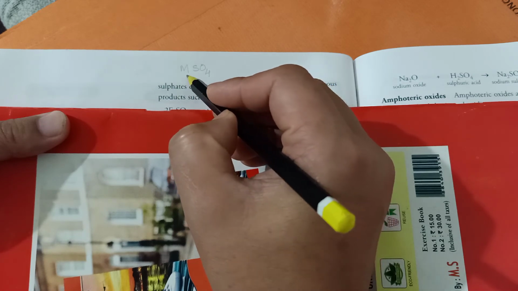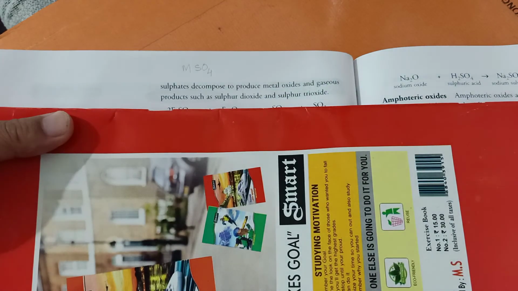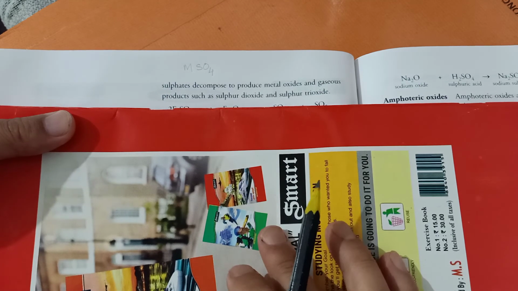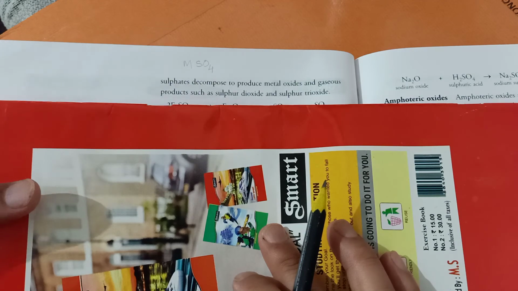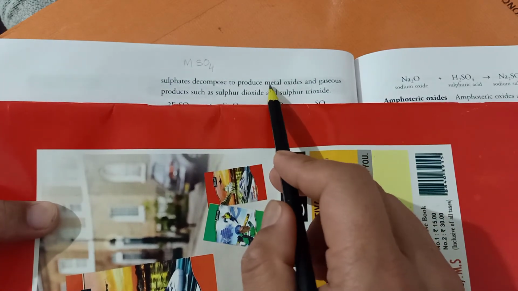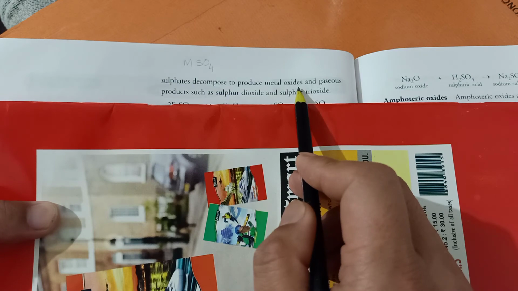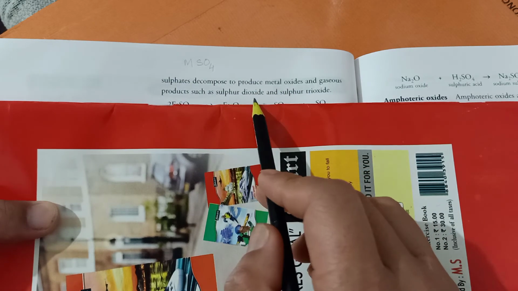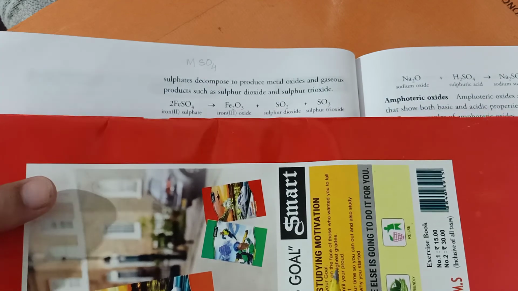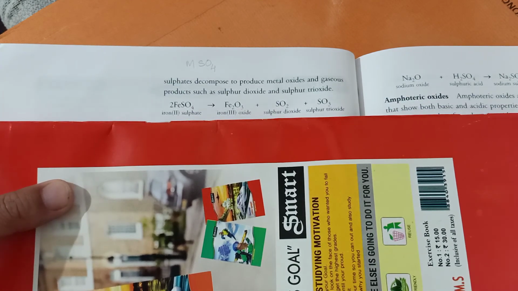So when metal sulfates are heated, thermal decomposition, it undergoes decomposition or breaks down into three substances or products. What are they? It produces metal oxide, okay, it produces sulfur dioxide, and it also produces sulfur trioxide.